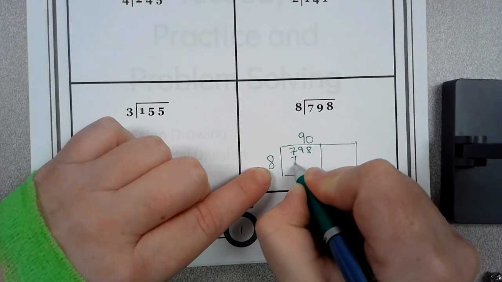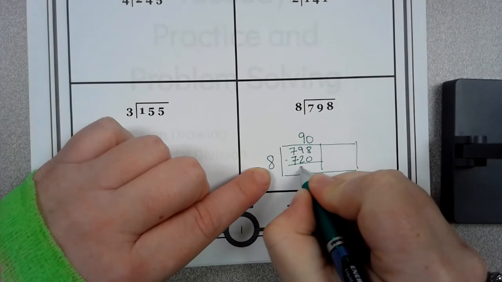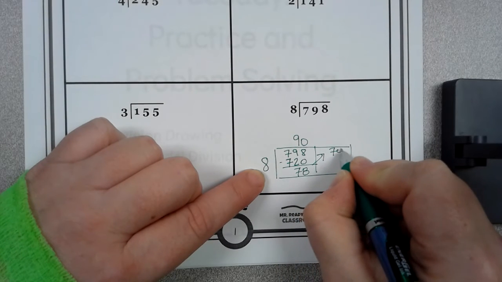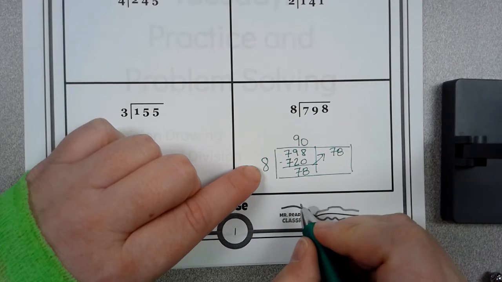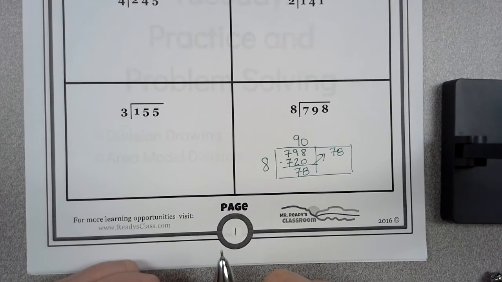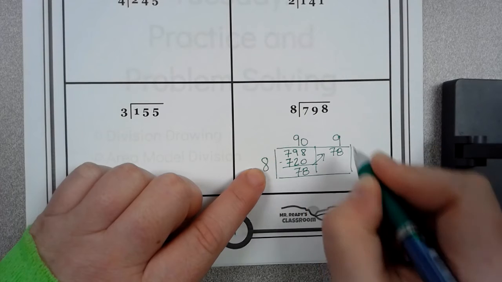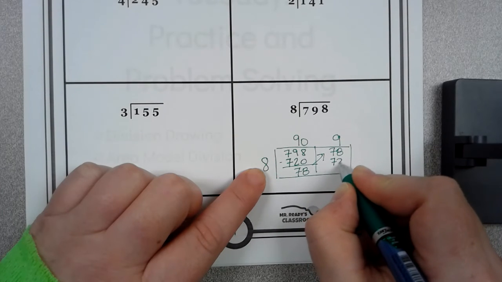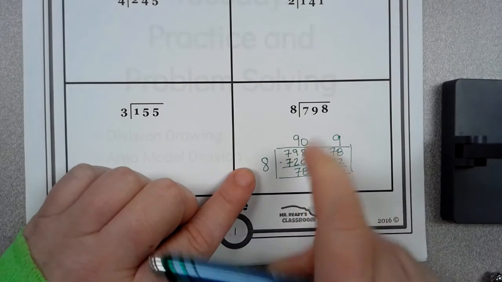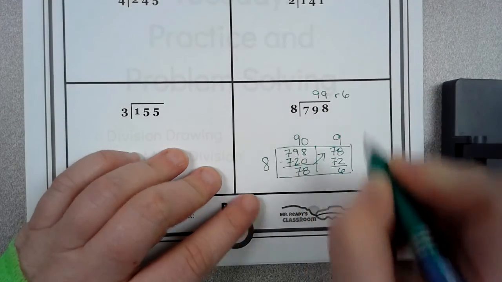90 times 8 is 720. If I subtract that, I get 78. Okay. Now, how many times will 8 go into 78 without going over? Well, I see right here that 8 times 9 is 72. So the remainder is 6. And I told you it was really close to 80, so our number was going to be really close to 100. So the answer is 99 with a remainder of 6.